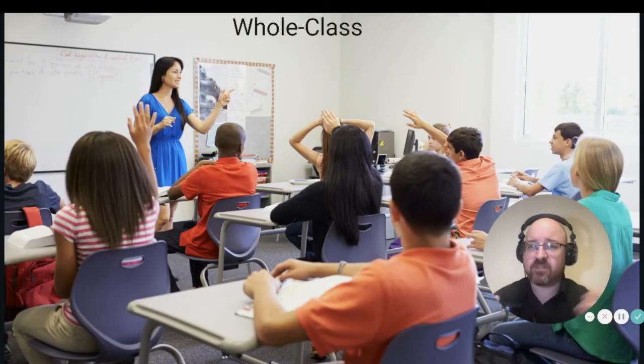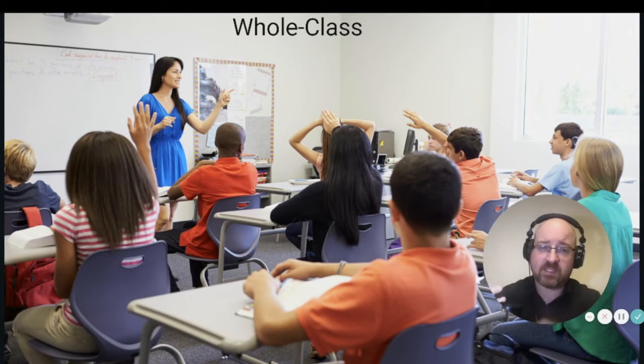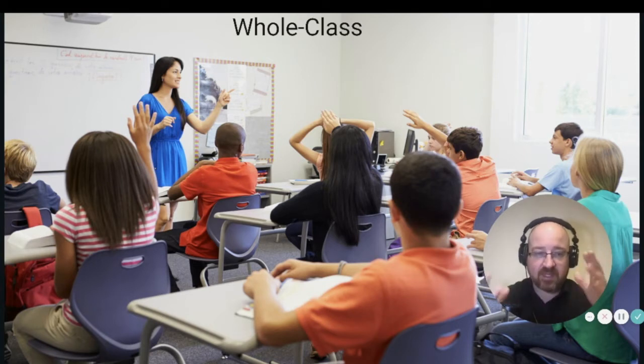So obviously the first structure is whole class structure. So here you can see in this photo from Canva that the whole class is together, the teacher is standing up front, the students are in rows, but it doesn't have to be like that. This is a little old school and traditional.